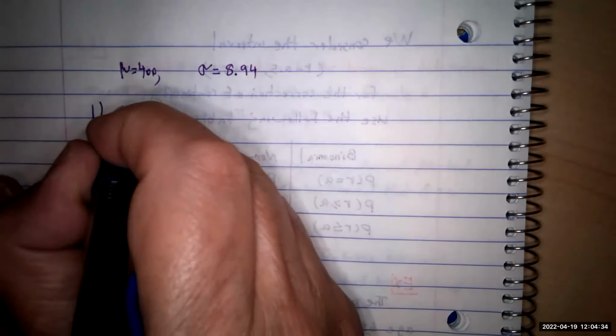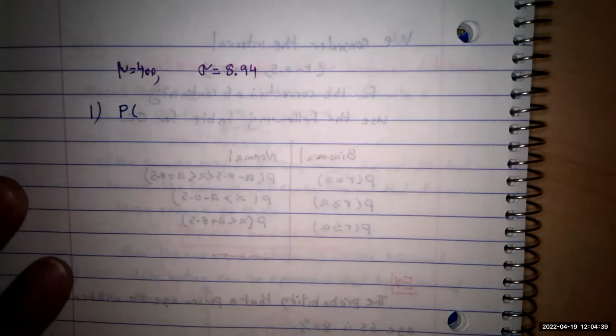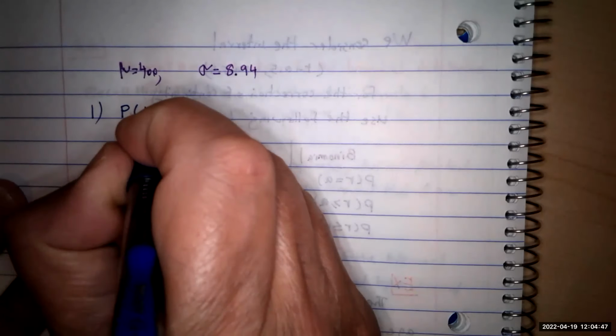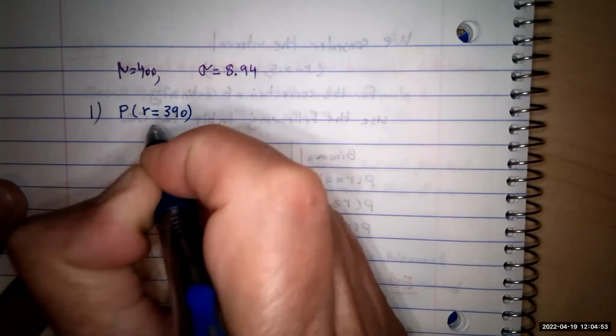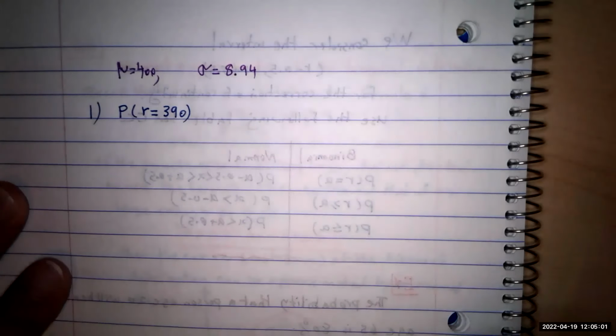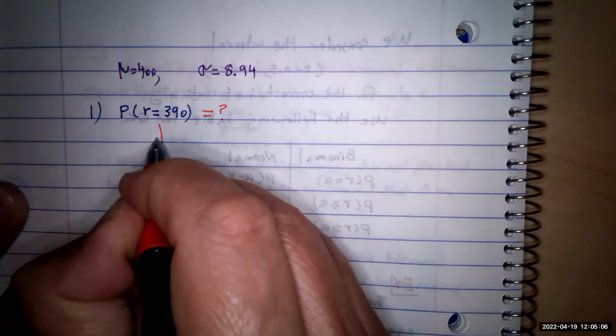Now you pick the question. What's the question? The first part. They ask you exactly what's the probability that exactly 390 people live after 65. So it's going to be the probability of R. You are in binomial. R is equal to 390. You see, this is where you have to correct for continuity, change the R into the X. So you have to do the continuity correction that we talked about.